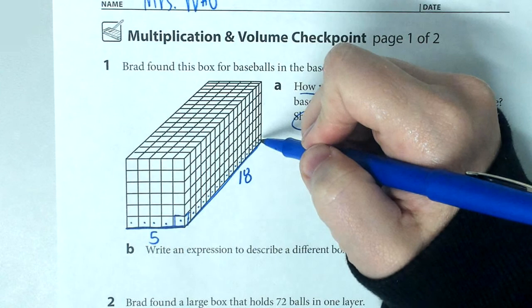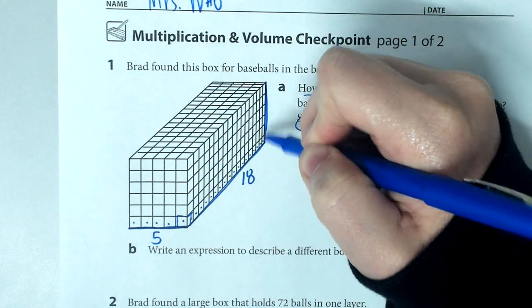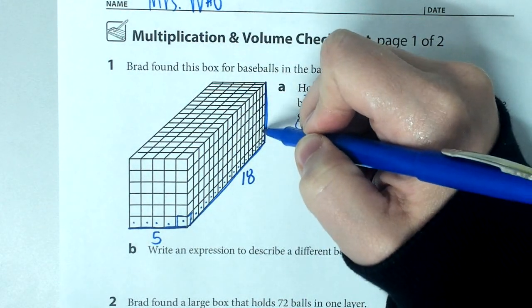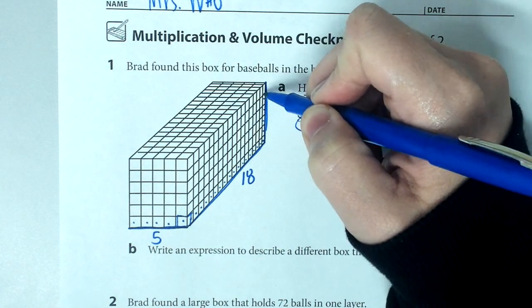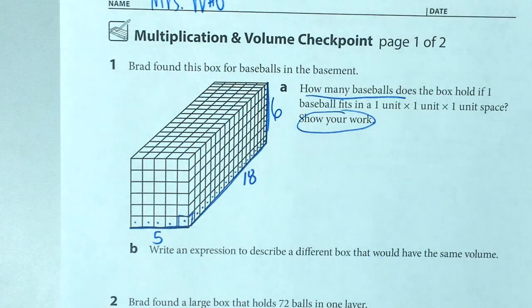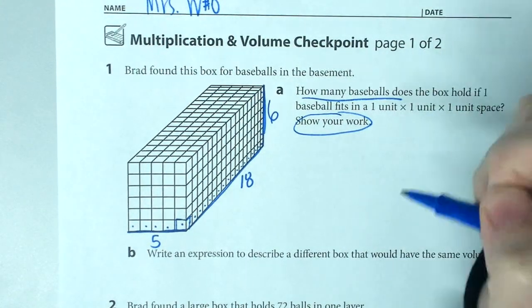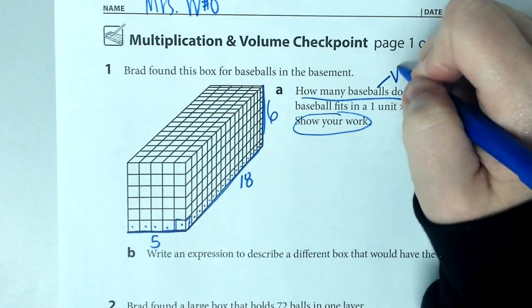And then I need to know the height. How tall is it? So from here to here, count carefully. 1, 2, 3, 4, 5, 6. That is the dimensions of my prism or my box. Now I need to figure out how much will fill it up. That's volume. We're fitting in baseballs, but that's volume.